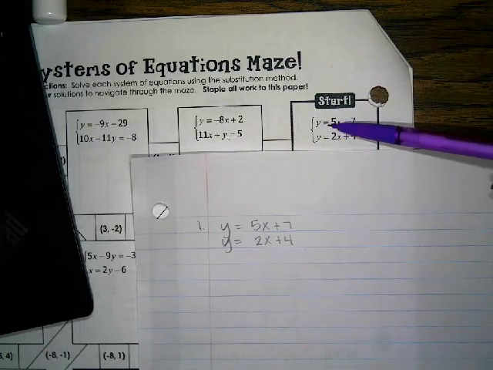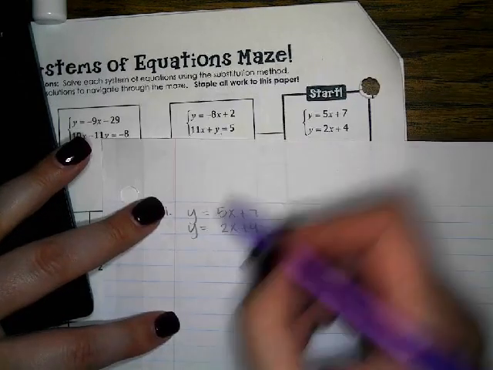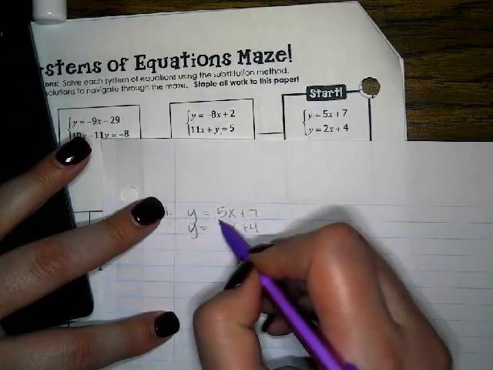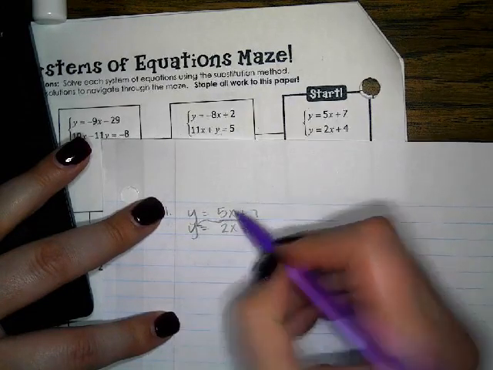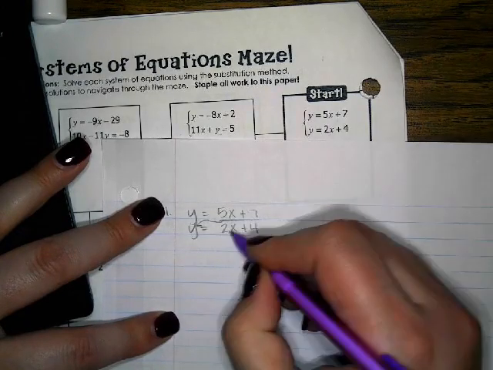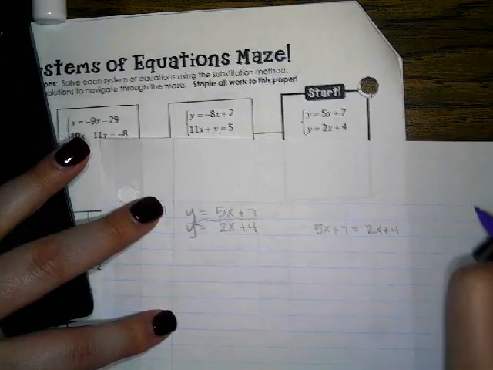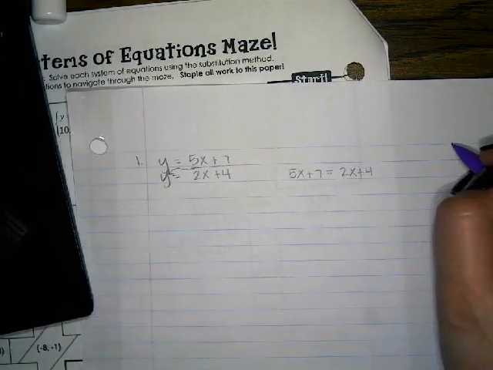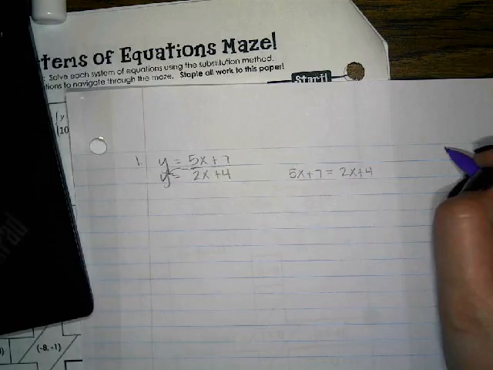So what I'm going to do is take this y and what it equals, and substitute that in for this y, and I'm going to say 5x plus 7 equals 2x plus 4. So since they both equal y, they both have to equal each other, basically. And then it's just a simple equation to solve.